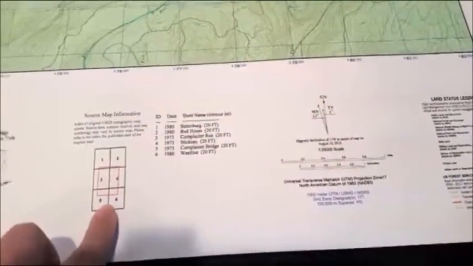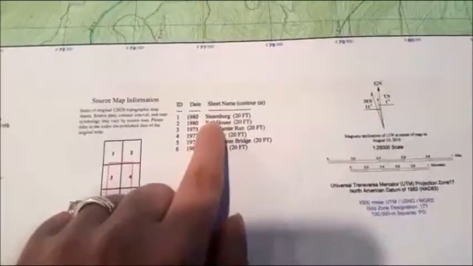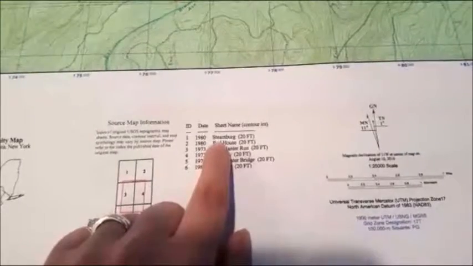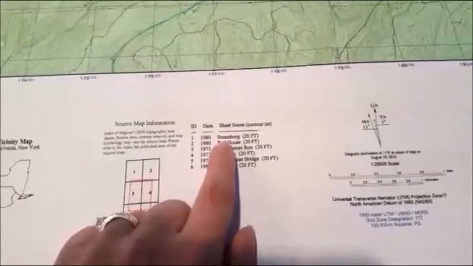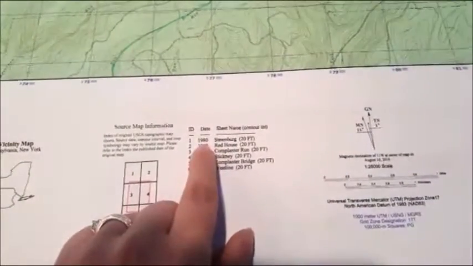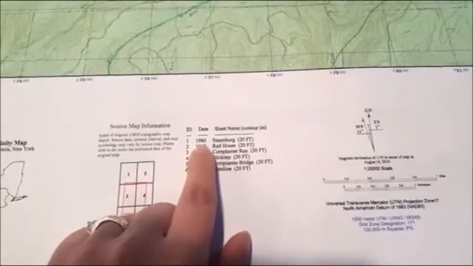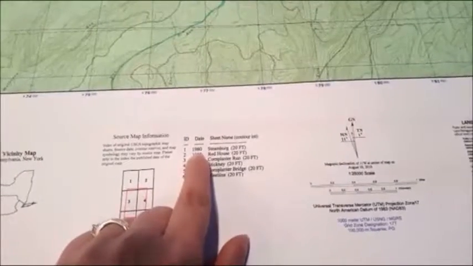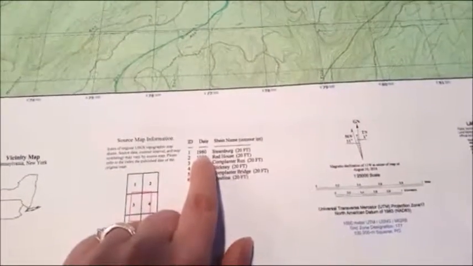This shows us that our map actually contains 6 different areas. Area 1 is Steenberg, so we have part of Steenberg on our map, which is the very top of it. And the date, 1980, indicates the year that the map was created for that area.